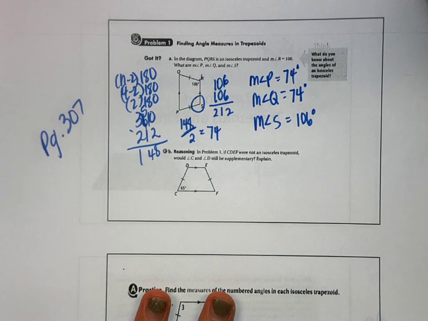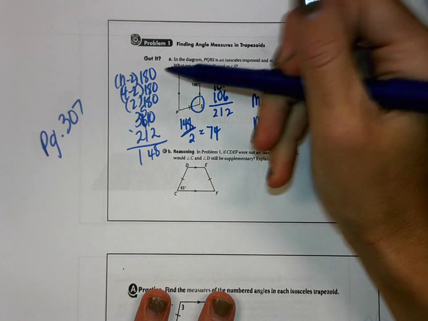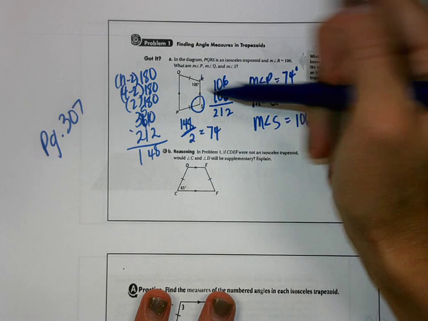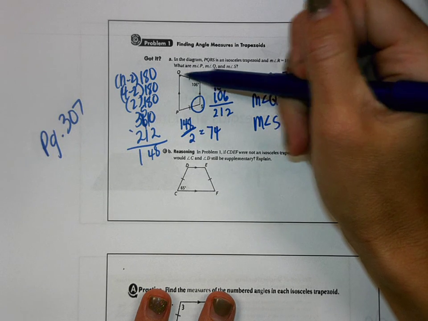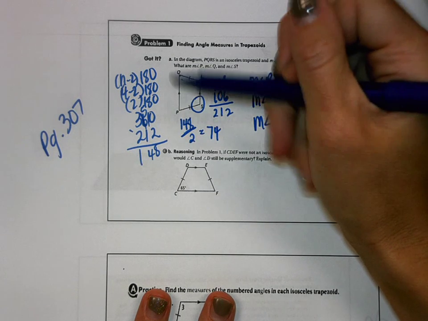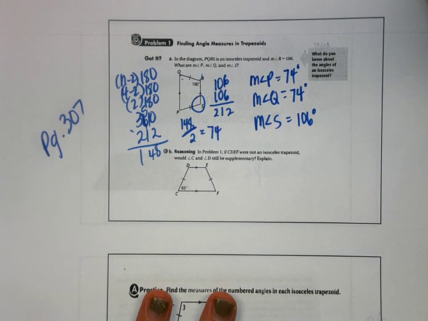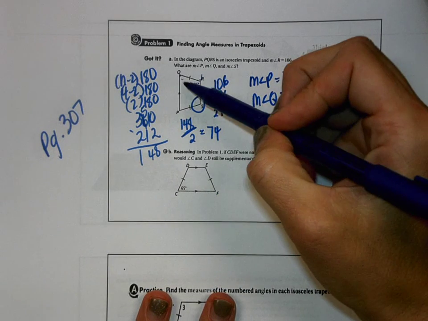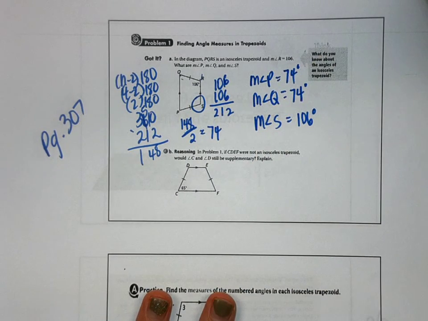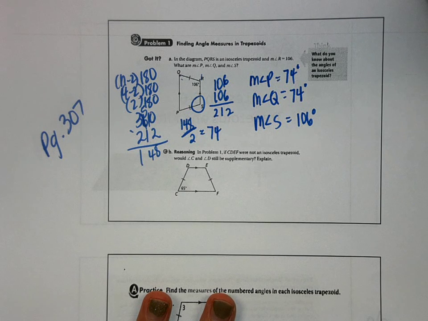Another shortcut is that since these are both parallel lines, these are transversals, and so we know that these two sides, because they're consecutive angles, should also equal 180 degrees. So in order to find Q there, I could have just taken 180 minus 106 and got 74 as well.